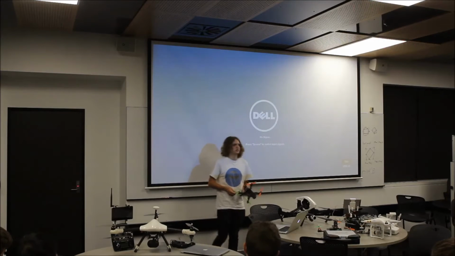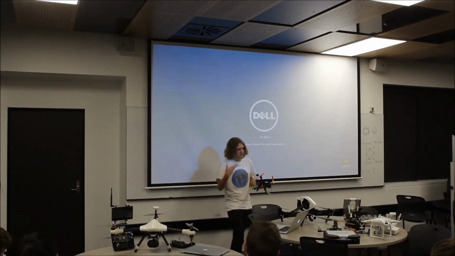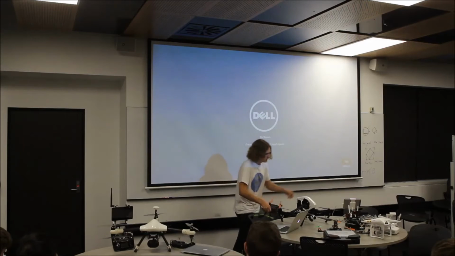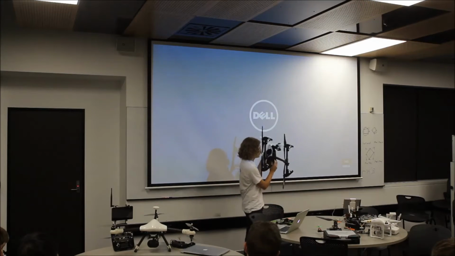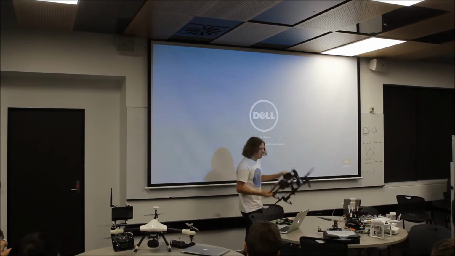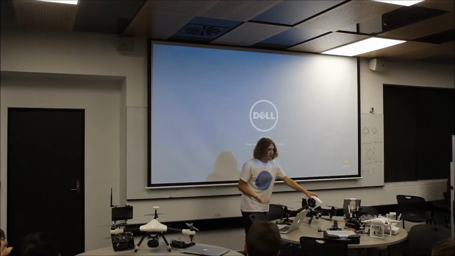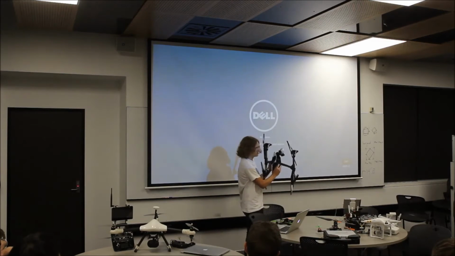So sonar, which is where it emits a noise, listens to how long that noise takes to come back. So that's something that we added to the Inspire 1 and the Phantom 3. So there's actually a sonar sensor here. So there's a speaker and a microphone which basically emits a clicking noise constantly. There's also optical flow, which is what this one here is as well.